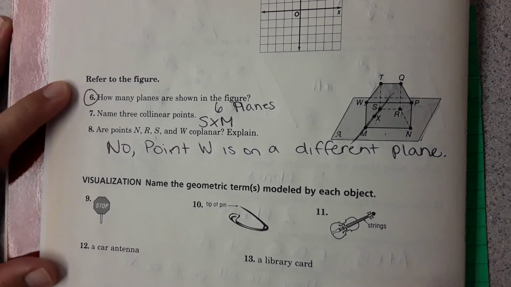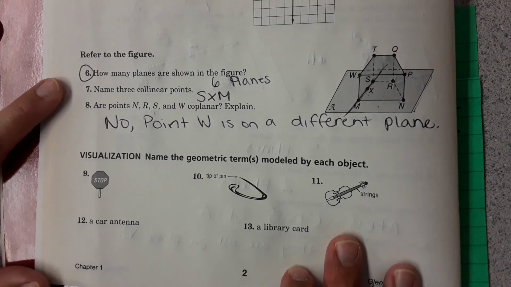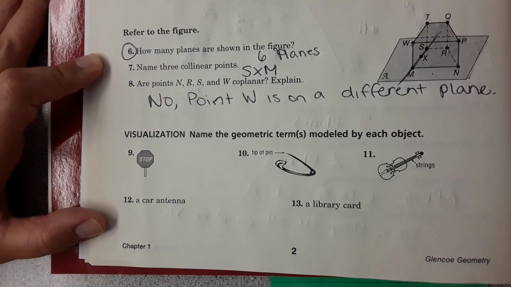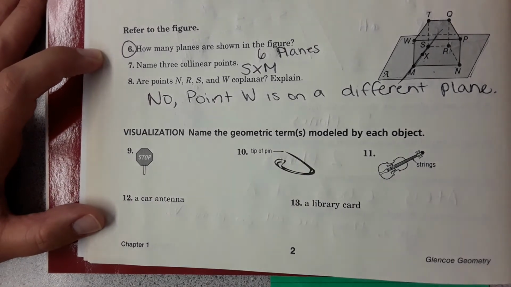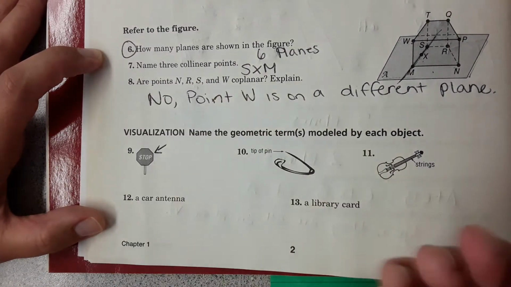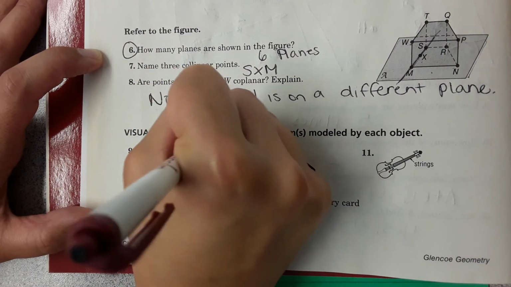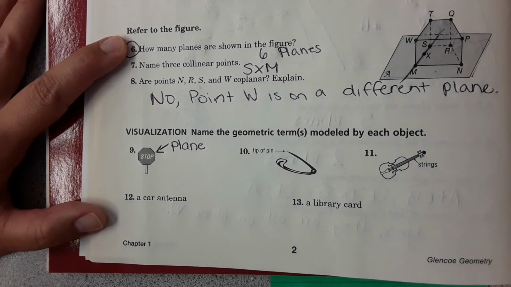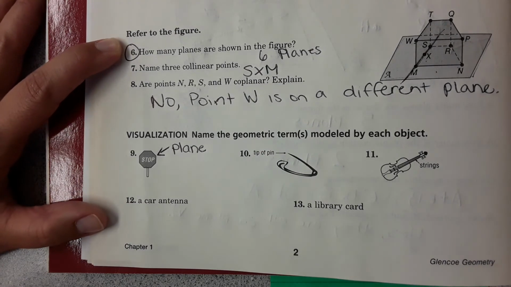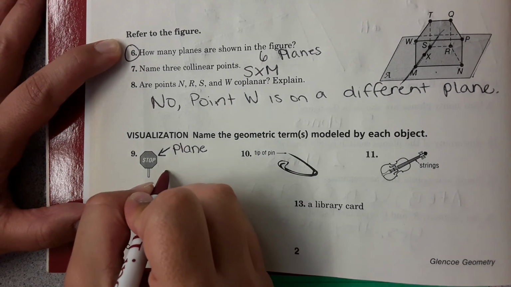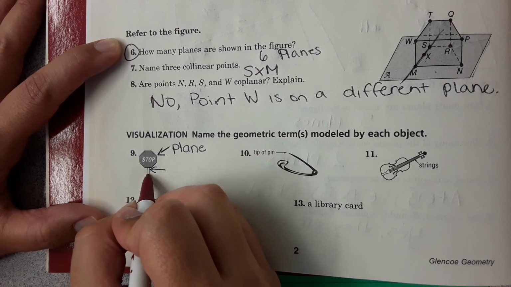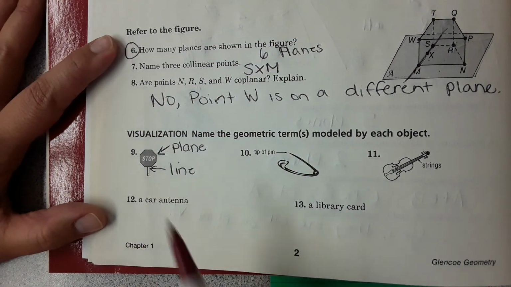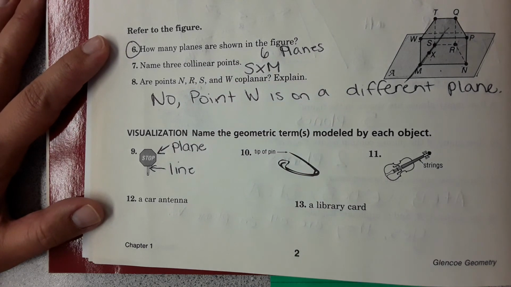Okay, these questions are different. It says, name the geometric terms modeled by each object. So the first one is a stop sign. As you know, a stop sign's flat. The actual sign part is flat like a plane. So we'd identify that as a plane. And then this right here, according to the answer key, is a line. I would argue it's a line segment, but that's okay.